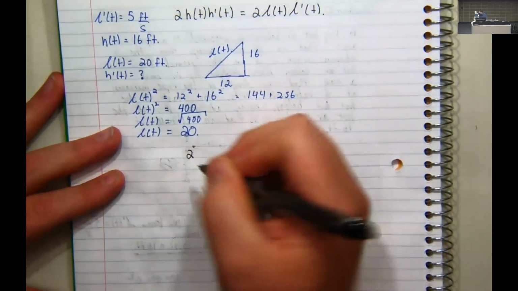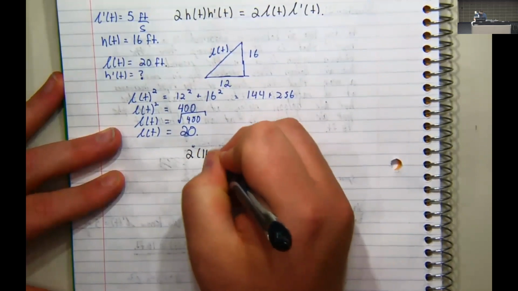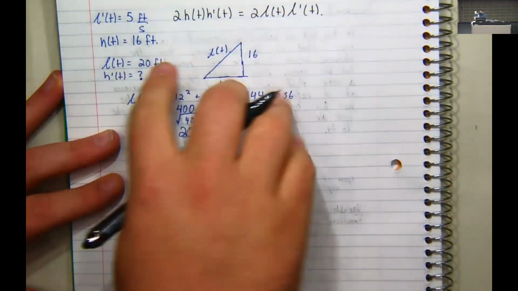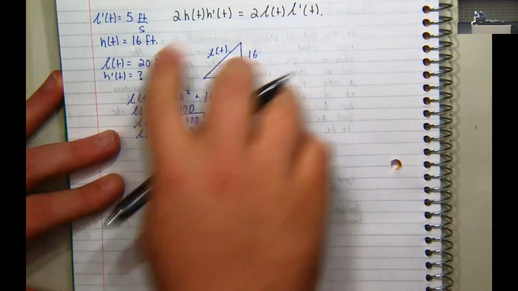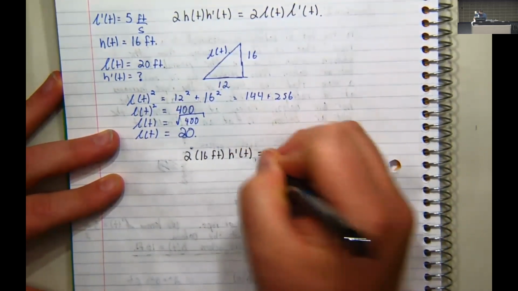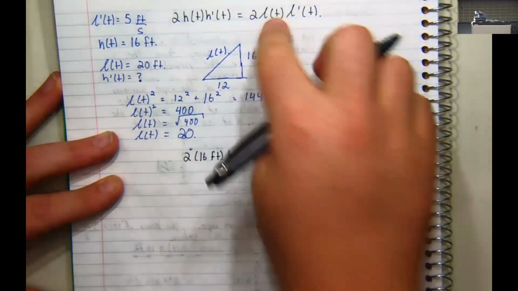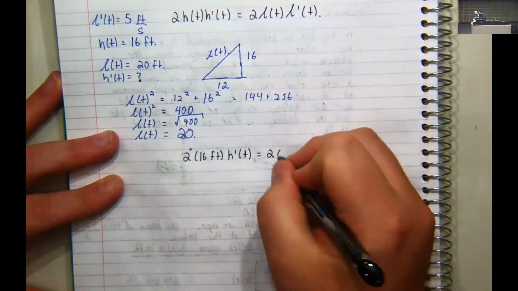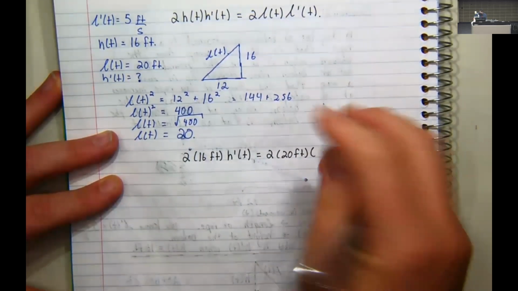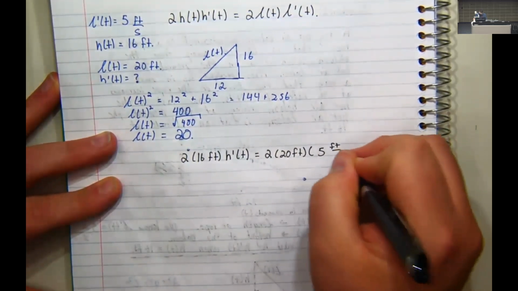So we have 2 times h at t, which is 16 feet. I'll keep the units in here. Then we have h prime at t, which is what we're finding, which is equal to 2 times L at t, which is 20 feet, and times L prime at t, which is 5 feet per second.